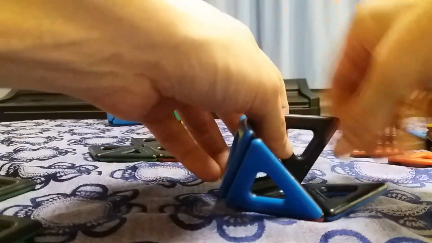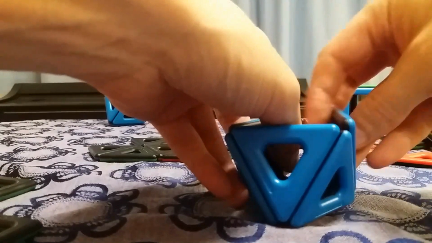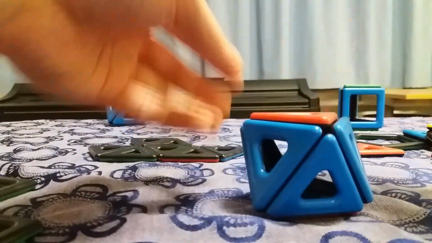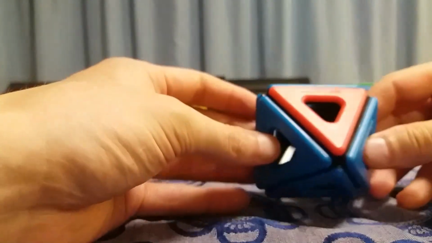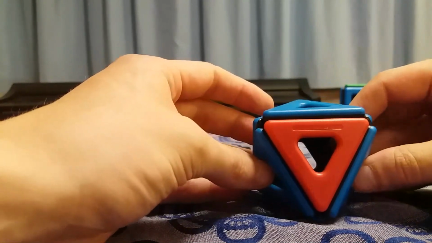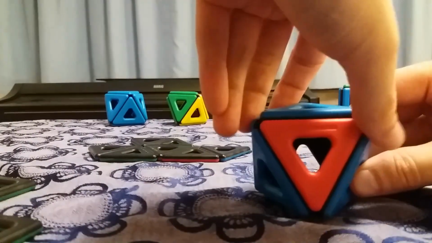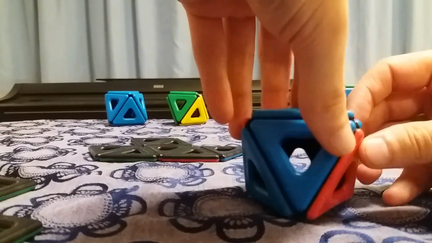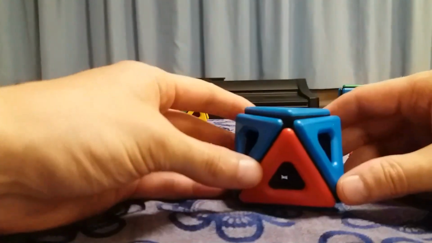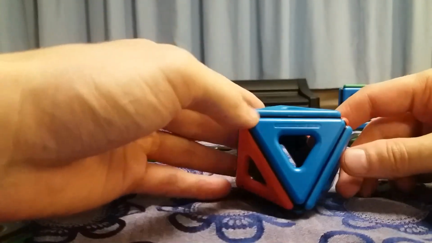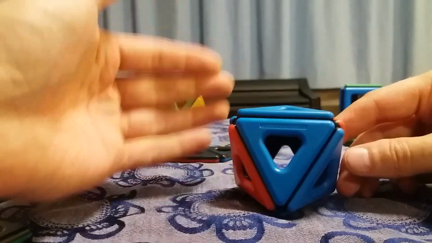Here we have another gap. One more gap, and then we'll put the top on, which is red. And again, we're in the situation, if the base is pointing downwards, if we turn it around, then what would be the top is pointing upwards. This is an antiprism, a triangular antiprism.